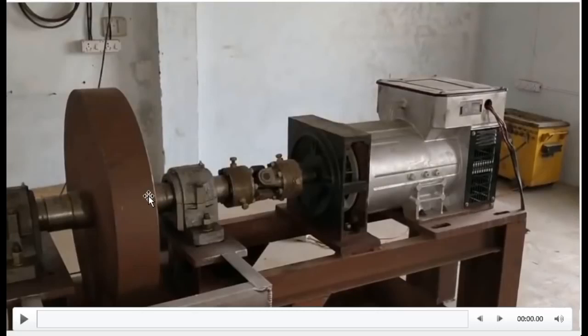So if you want to do this, buy the generator, then get an iron and link them to the flywheel, either two flywheels, and then link it to the motor. It makes it easier for you to connect. Now let's see the motor aspect.